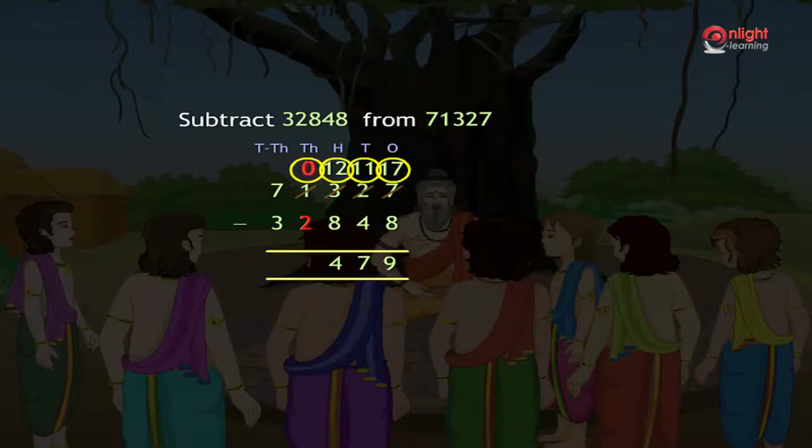Now in thousands place, we have 0 and 2. Again, 2 is greater than 0, so borrow from 10,000s place. Hence, 0 in thousands place becomes 10 and 10,000s place becomes 6. Now, subtracting 10 minus 2, we get 8. Now in 10,000s place, we have 6 and 3. Subtracting them, we get 3.